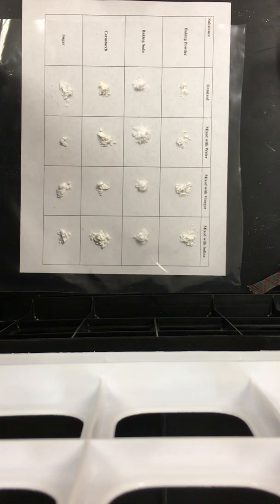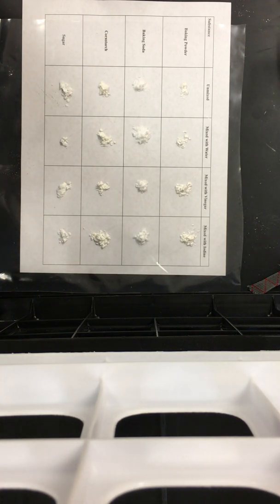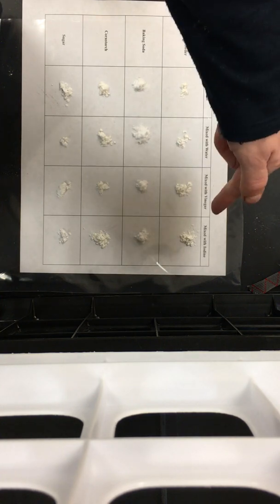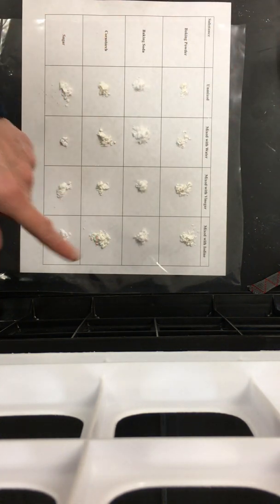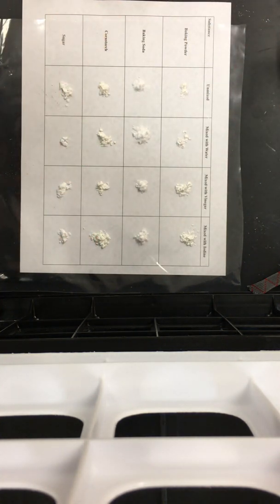So this is our physical versus chemical changes lab. I've already put the powders out on the display sheet. The first row is baking powder, the second row is baking soda, the third row is cornstarch, and the fourth row is sugar.